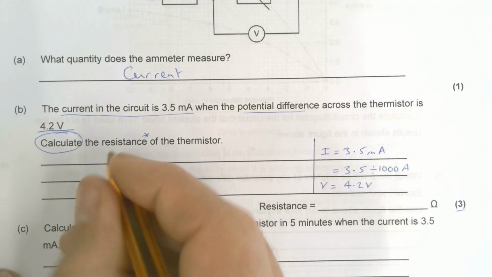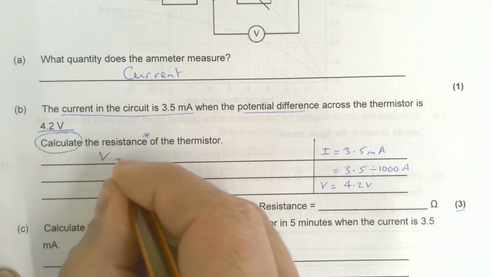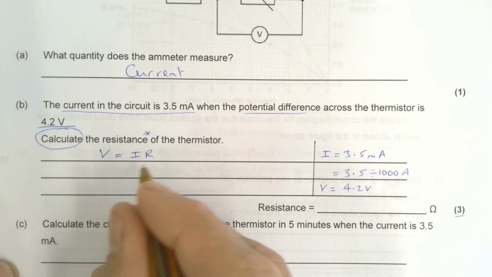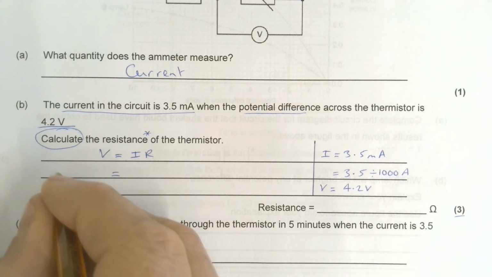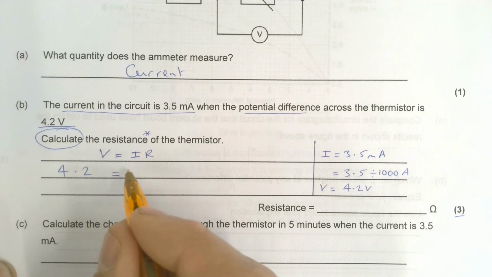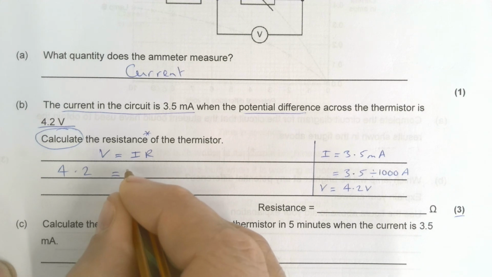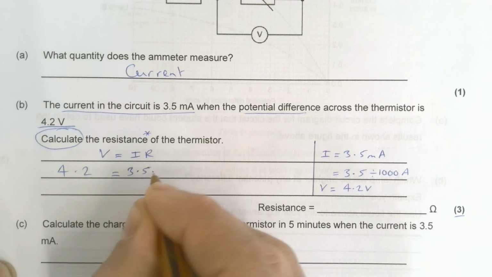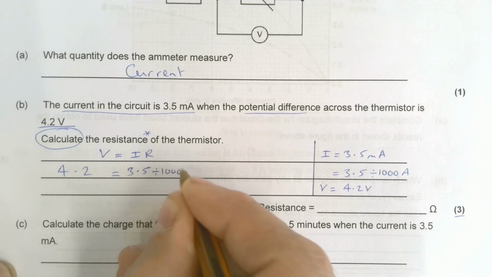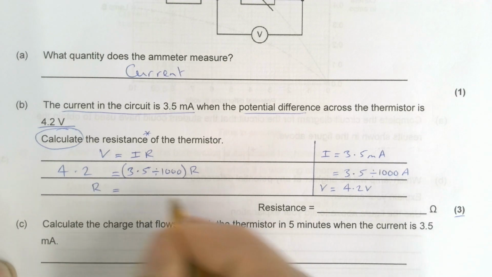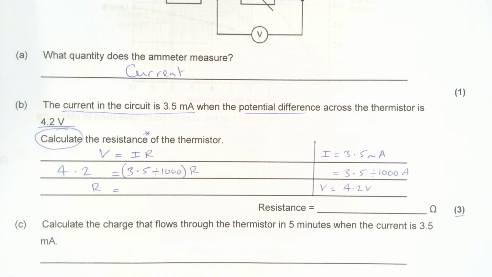I've got to calculate the resistance, so the formula I'm going to use is V equals IR. I'm going to substitute the values in before I rearrange, and only have one equal sign per line. So 4.2 equals I, which is 3.5 divided by 1,000, times R. I should really calculate that on my calculator, even though I'm quite happy, just to make absolutely sure.